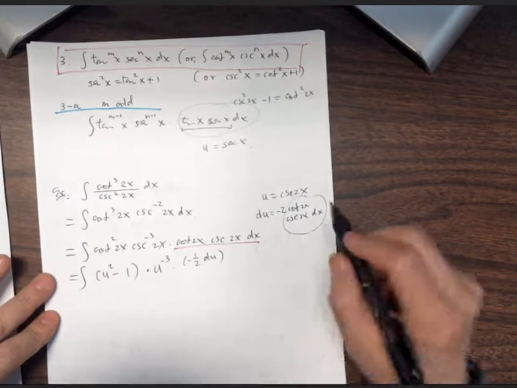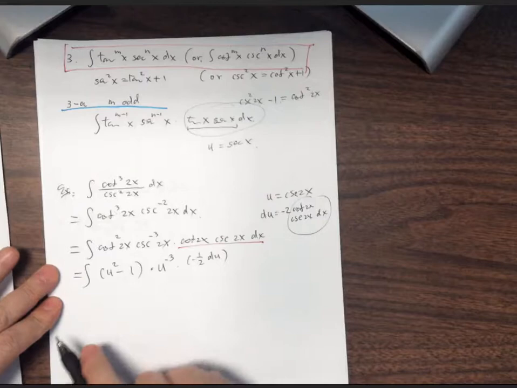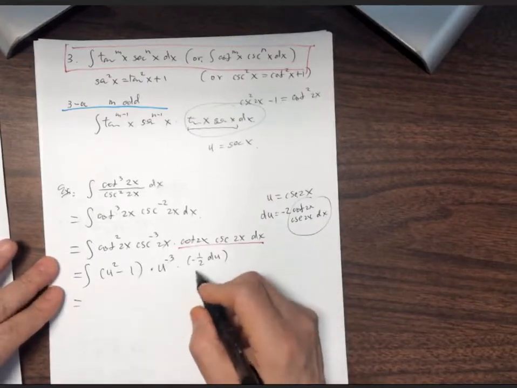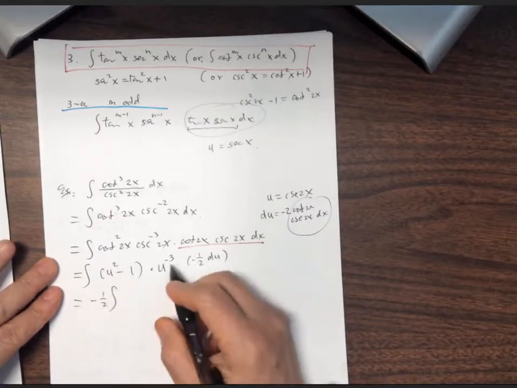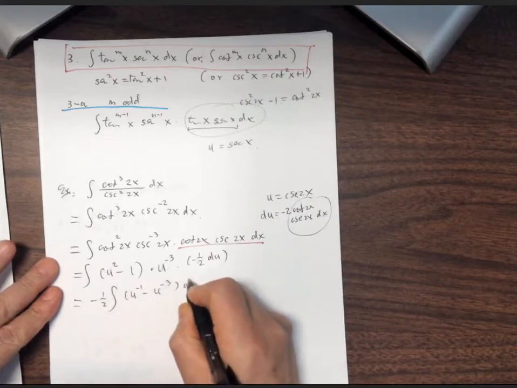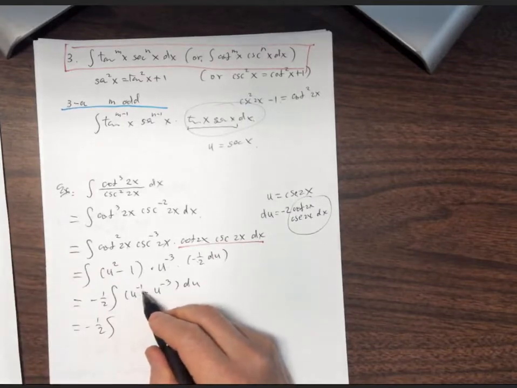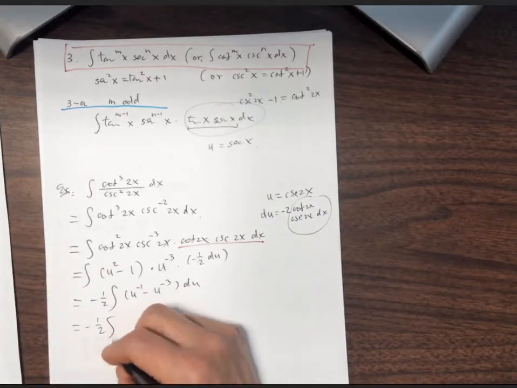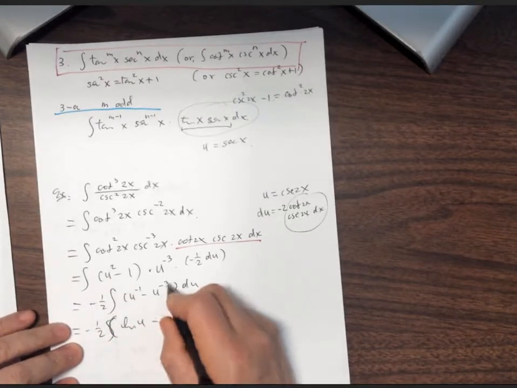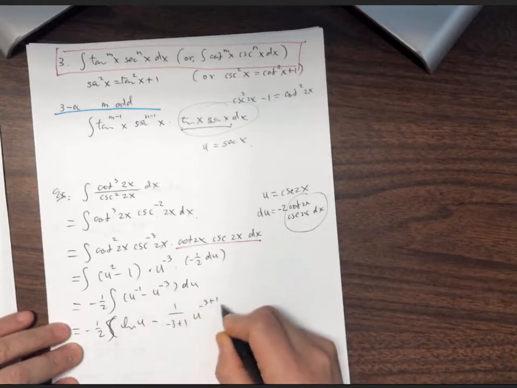Alright, so with this substitution, we got a very simple integral of a power of u. Move the 1/2 to the front and multiply this through. The integral of u to the negative first power is 1 over u, so we get a log of u, and for the integral of a power, it's the power plus 1, power plus 1, plus c.